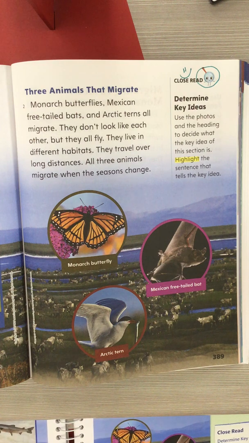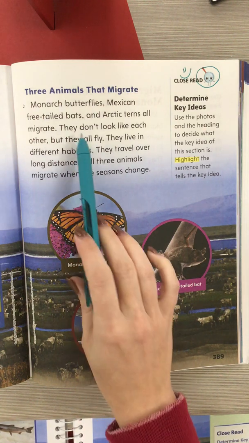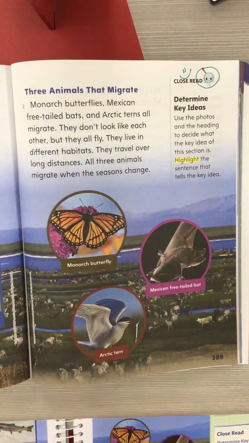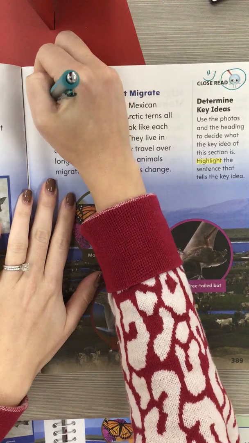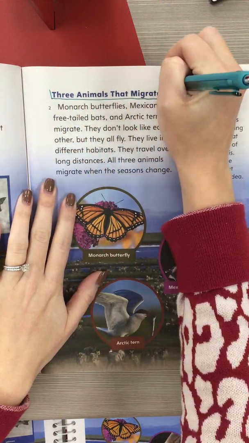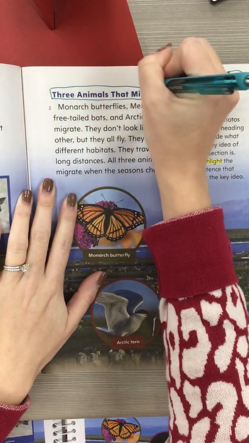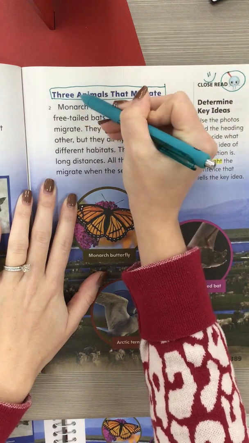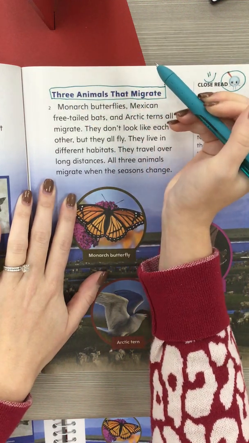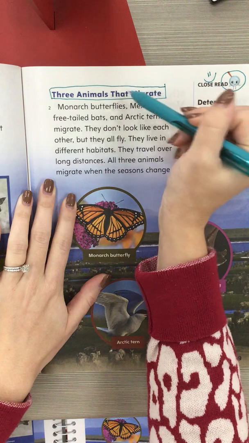What is the heading in our book right here? Read the heading to me. 3 animals that migrate. And how did you know that this was the heading? Because it has capital letters. Look at the size.